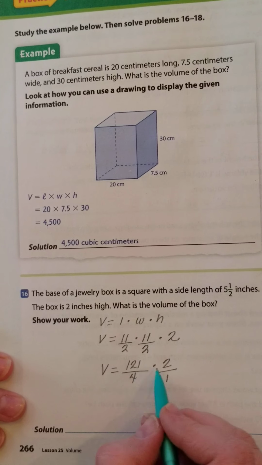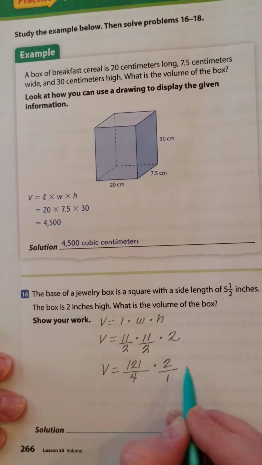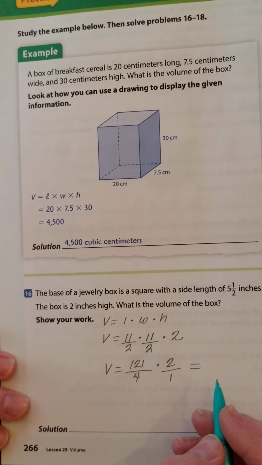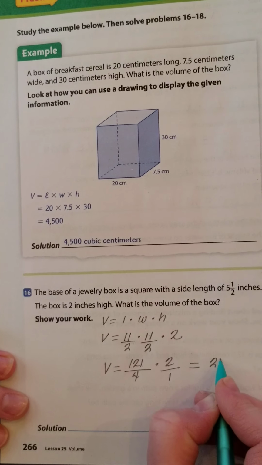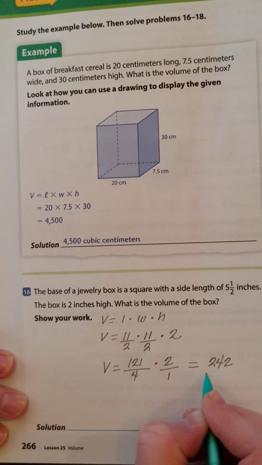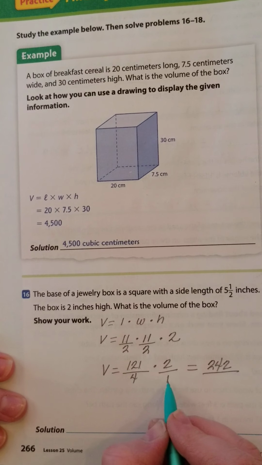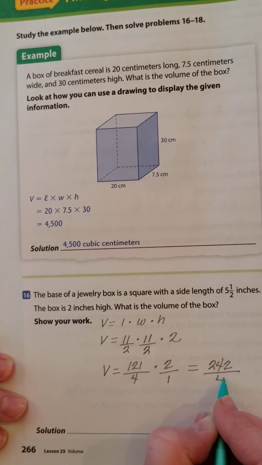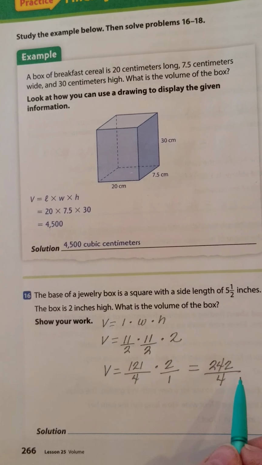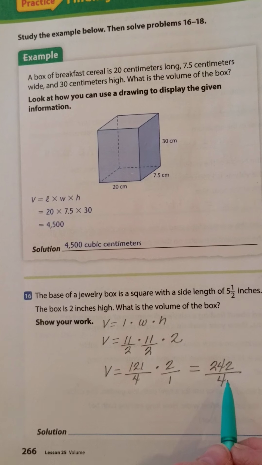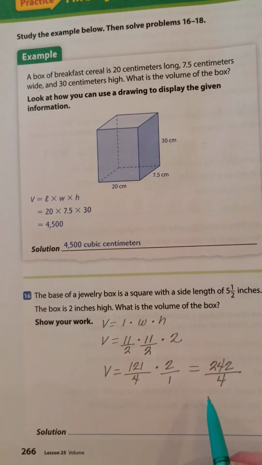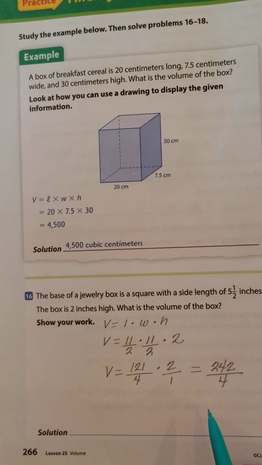Okay, so if you take 121 times 2, what are you going to get? Did you say 242? Well, if you did, a great job. And then we've got 4 times 1 is 4. So now that we have this fraction, we need to reduce it. And we can reduce it and make it say 121 over 2.